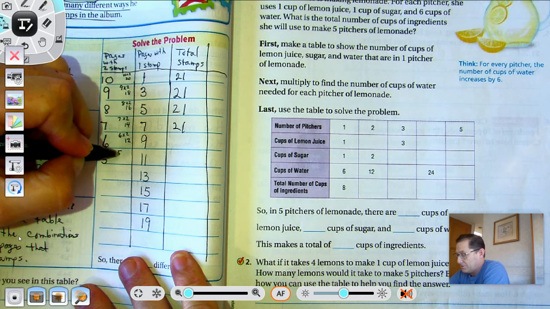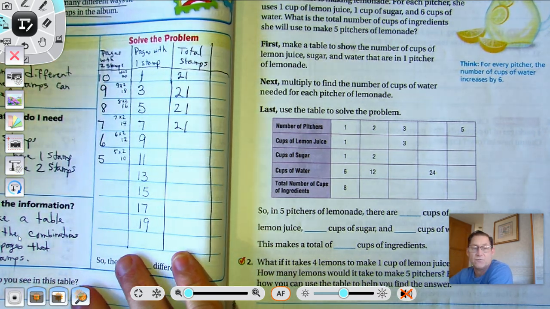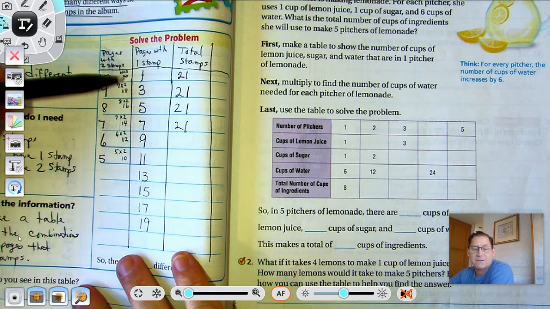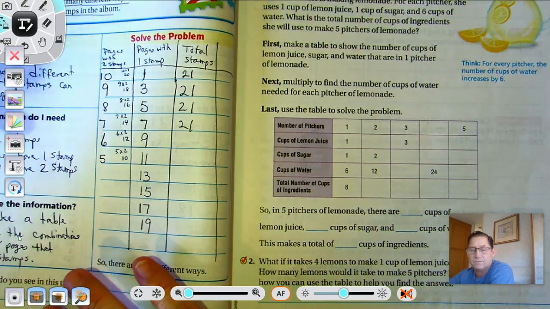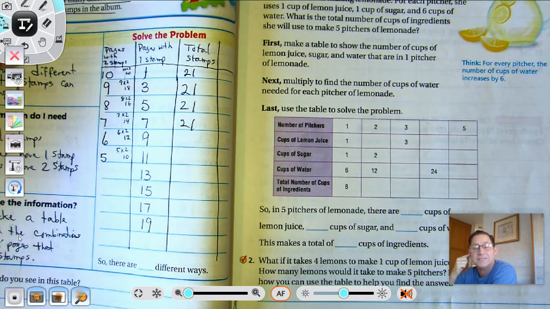5 times 2 is 10, and 10 plus 11 is 21. We don't have to list these here. I'm just doing that to keep track of the product of the pages times 2.